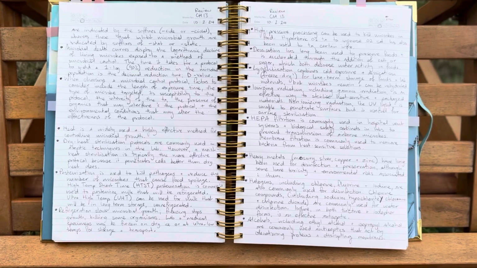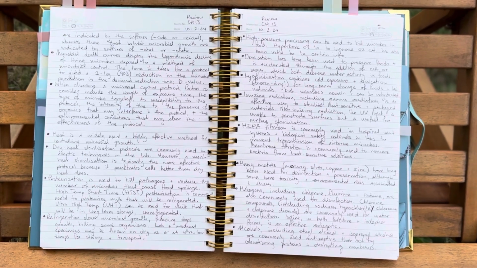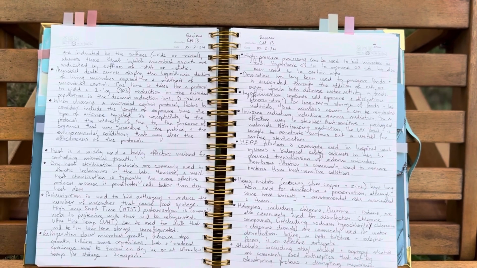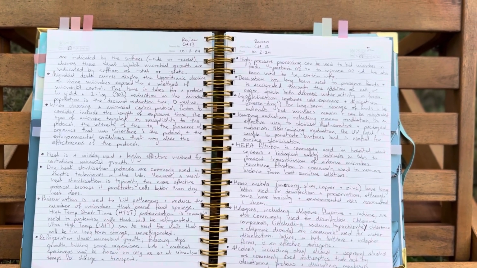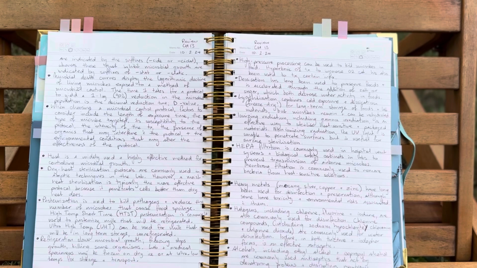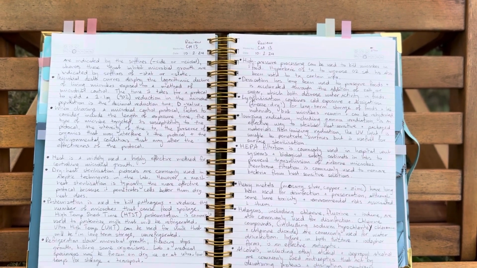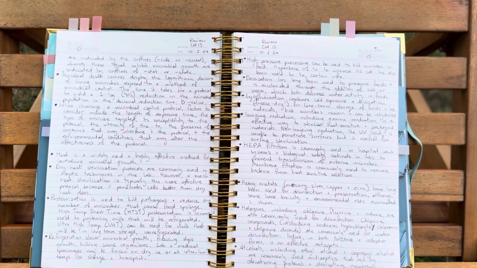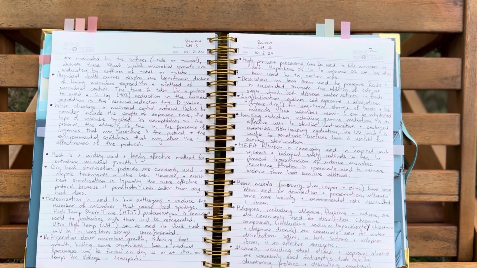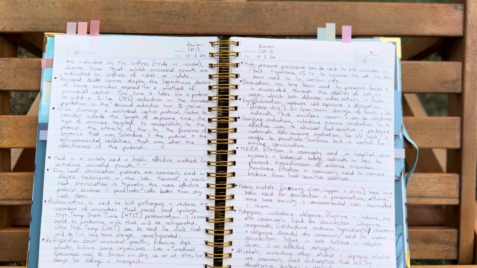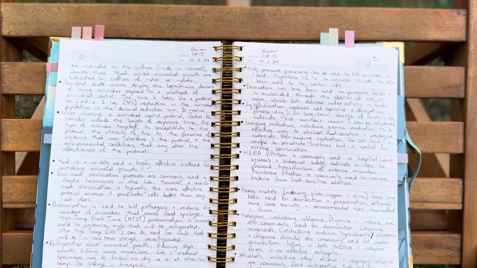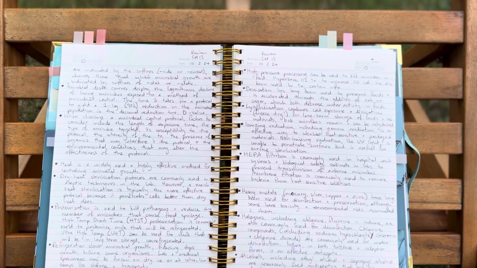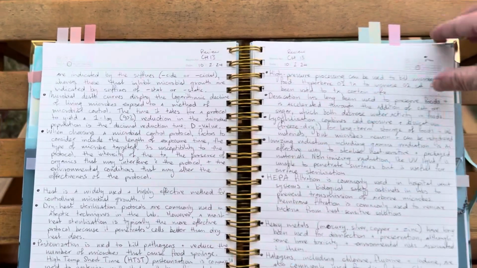Halogens, including chlorine, fluorine, and iodine, are also commonly used for disinfection. Chlorine compounds, including sodium hypochlorite, chloramines, and chlorine dioxide, are commonly used for water disinfection. Iodine, in both tincture and iodophore forms, is an effective antiseptic. Alcohols, including ethyl alcohol and isopropyl alcohol, are commonly used as antiseptics that act by denaturing proteins and disrupting membranes.